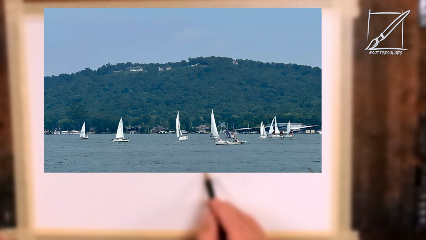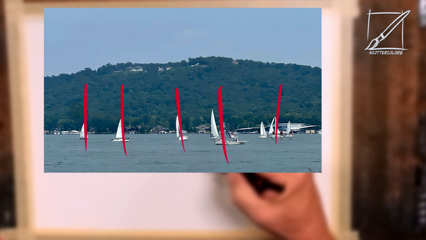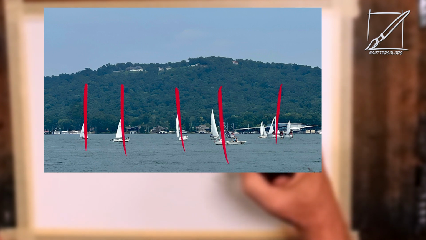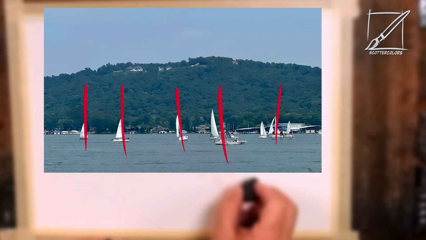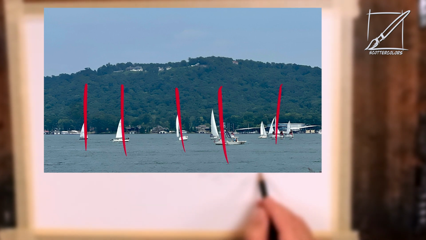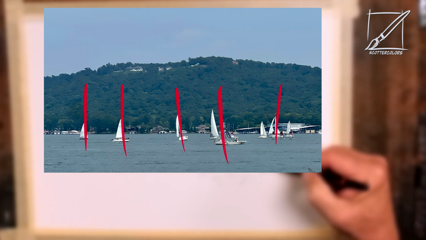Problem number 2 is we have 1, 2, 3, 4, 5 things that are staggered like fence posts, and it's just too routine, too 1, 2, 3, 4, 5, kind of staccato-y, and we don't want that. It doesn't really make for an interesting painting.